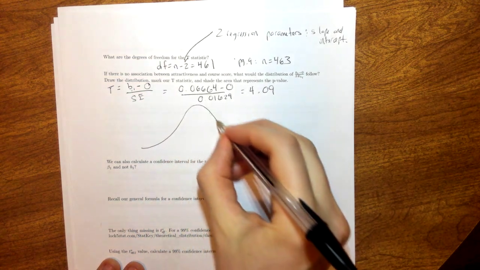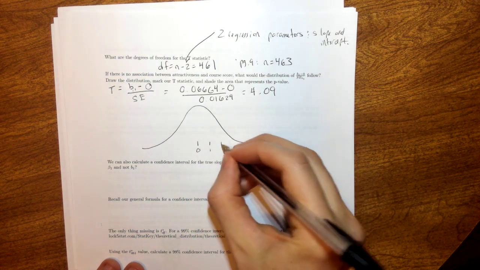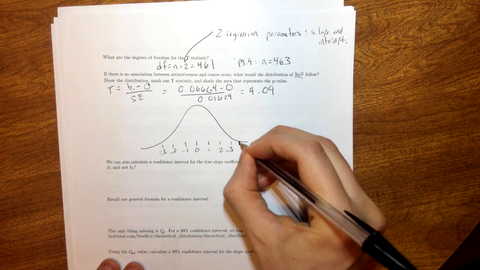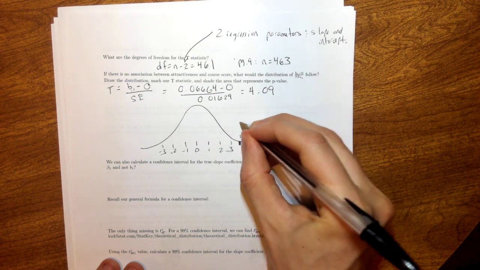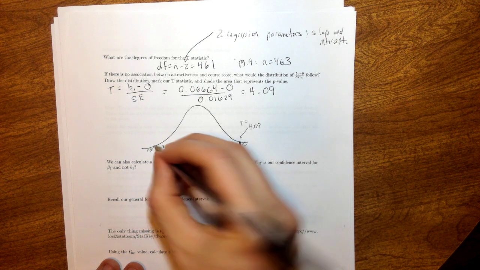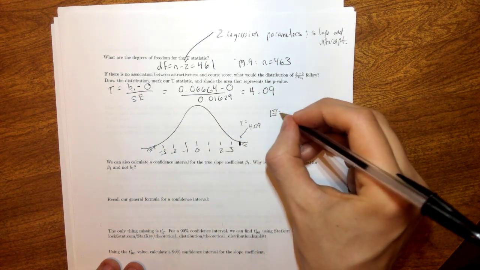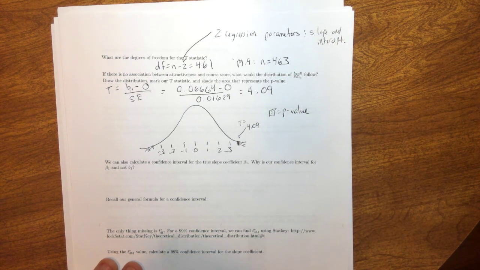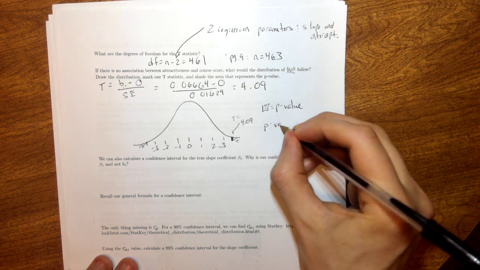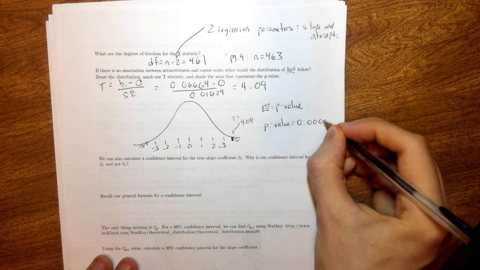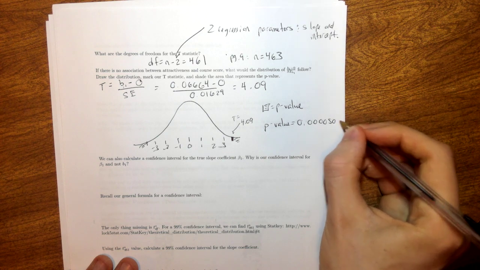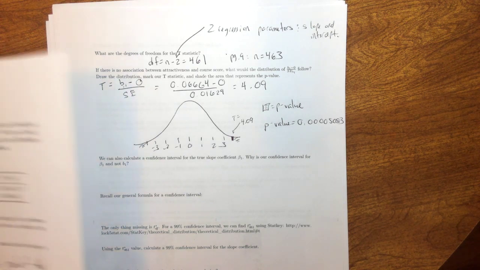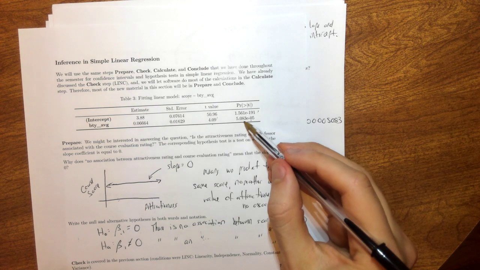We could draw our null distribution. So this is a t-distribution centered at 0. We could mark our observed t-stat, which is somewhere over here, and then shade the tails to represent the p-value. If you go to StatKey to get that p-value, you should wind up with something like that. And so let's check to make sure that that also matches with our table of output.